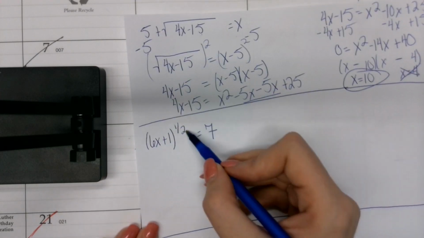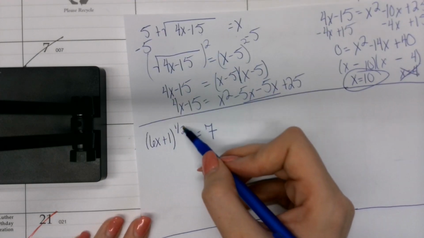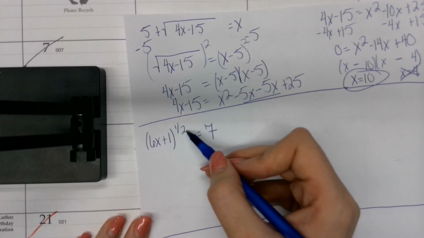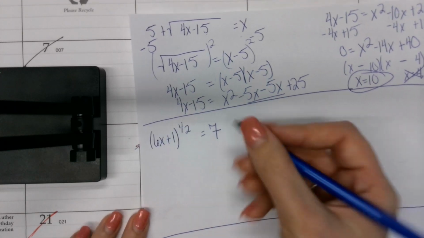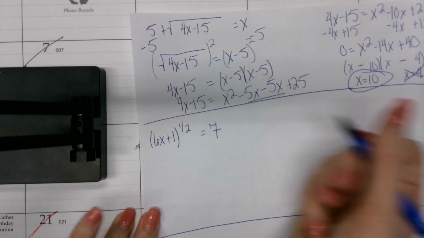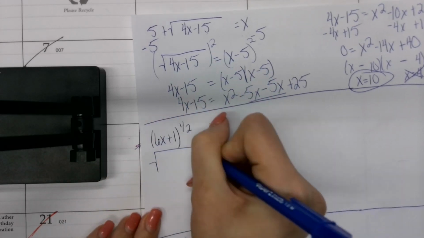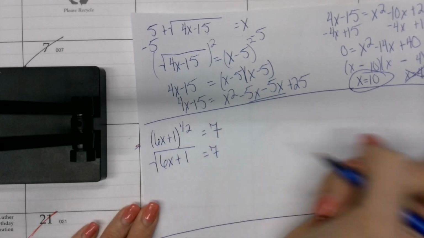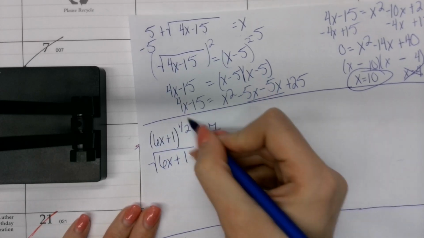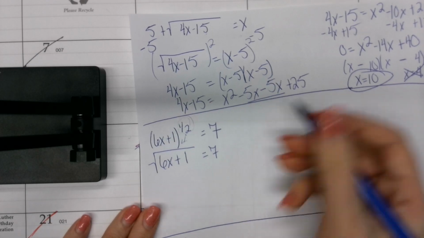Okay, on these, whenever they give us the fraction, the top is always the power the fraction is raised to, and the bottom is the root. So since 1 is our power on this one, it's still going to be the square root of 6x plus 1 equals 7. So this is the same as the radical.